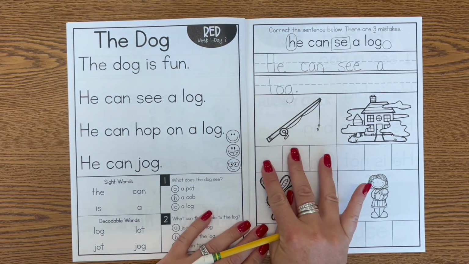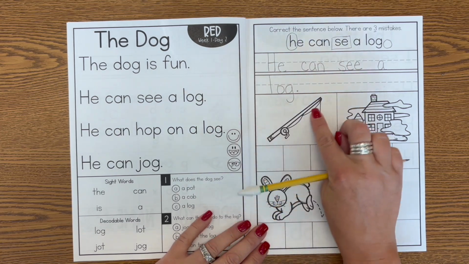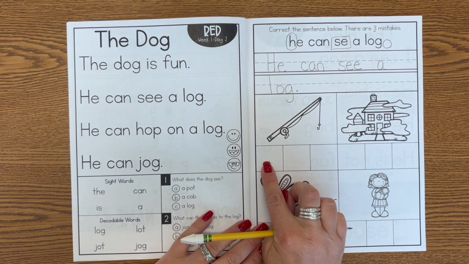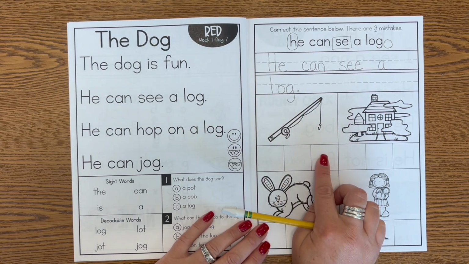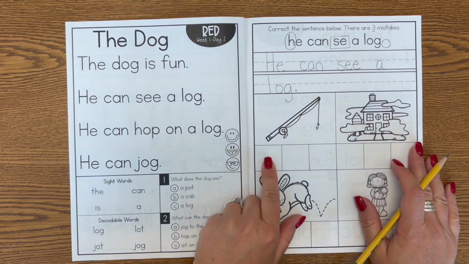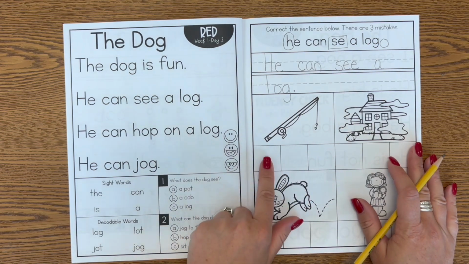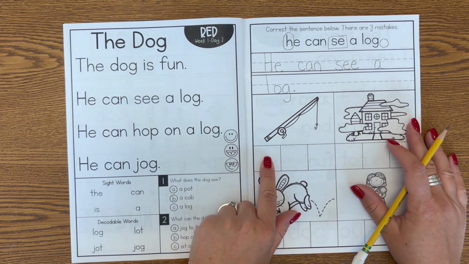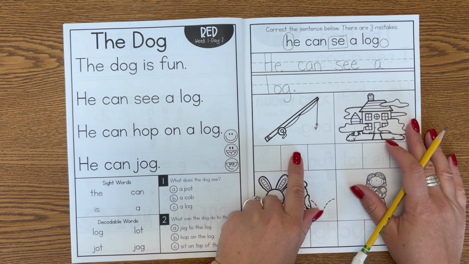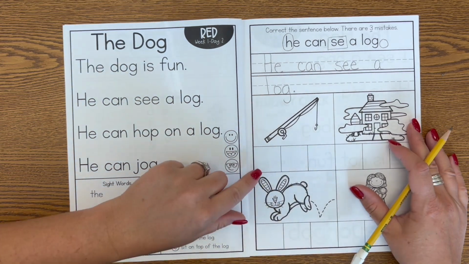I also like to use bingo chips for this, where we have the picture and we say the sounds. You can also have them point to these, whatever works for your students. Sometimes the bingo chips are just a distraction. So with this, I'll say, here's the word rod. Let's point to our boxes and say the sounds. D, rod. Now let's say the sounds.